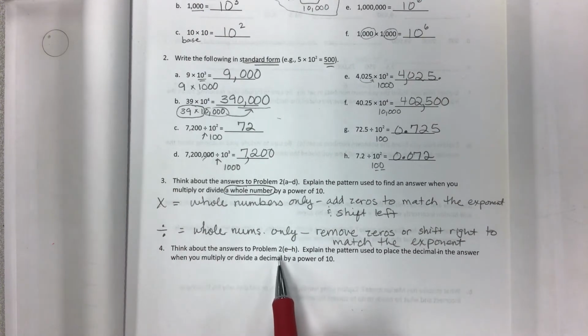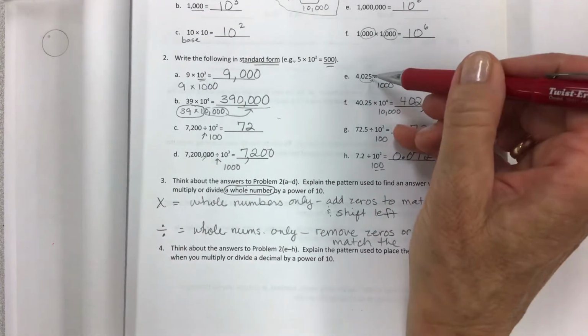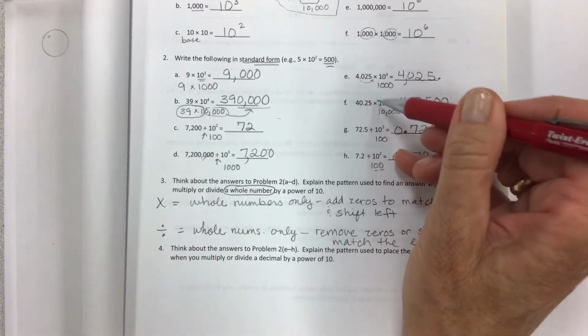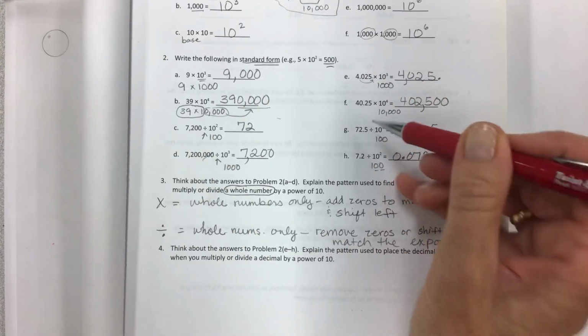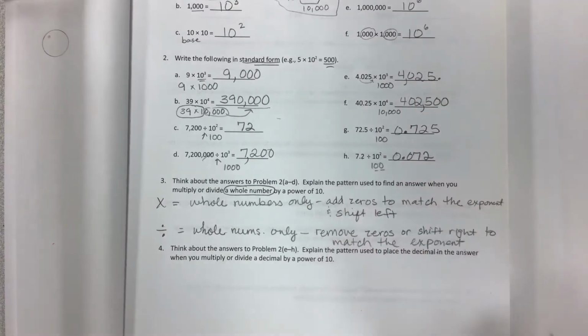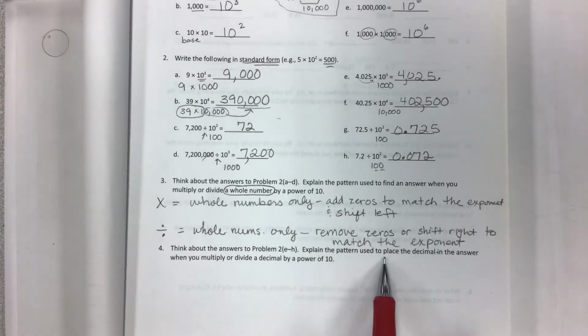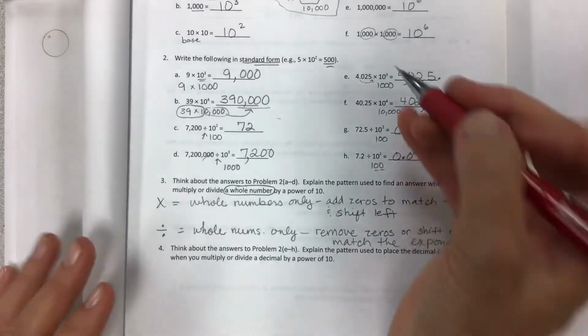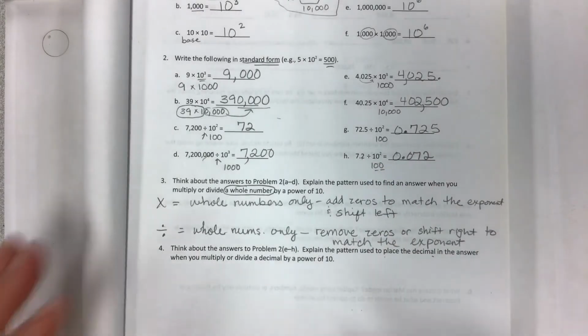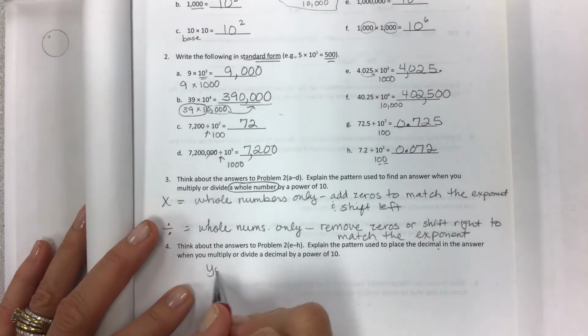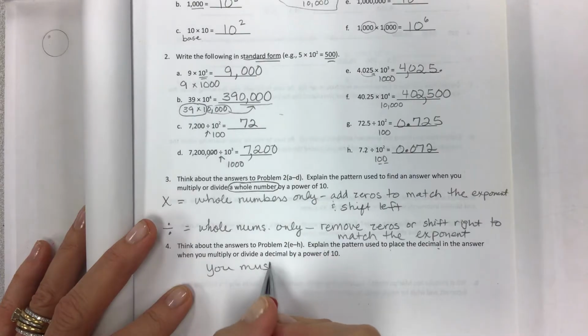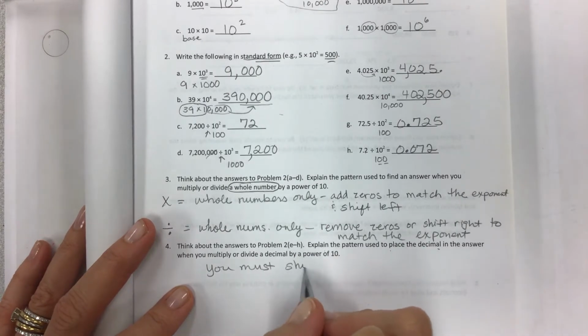Think about the answers to problems 2E through H. Look at this factor, decimal. Look at that one, decimal. Look at this one. This is division now with decimals. So explain the pattern. Again, we're shifting, and if you multiply, you're shifting left, and again, you're looking at the exponent to tell you the number of shifts. Okay? So you must shift the digits.